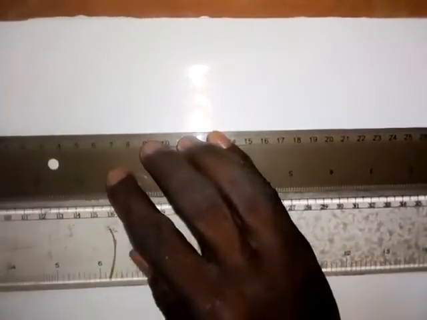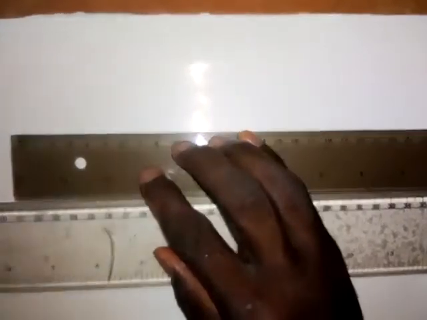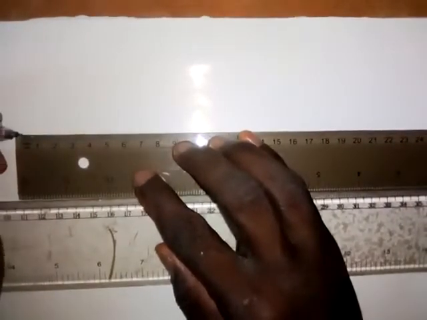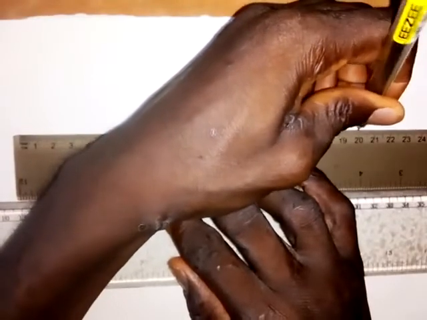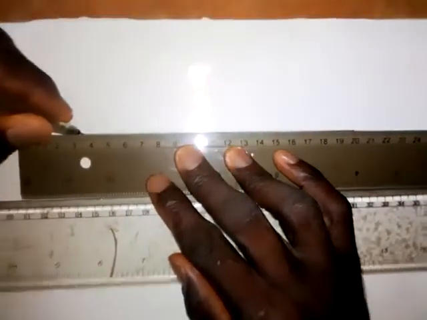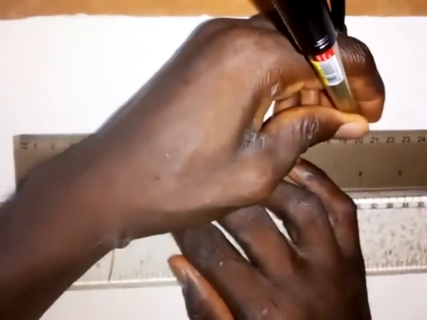So you take 20 centimeters on your ruler, from here to here. So this is my 20 centimeters. Let's call this line AB.